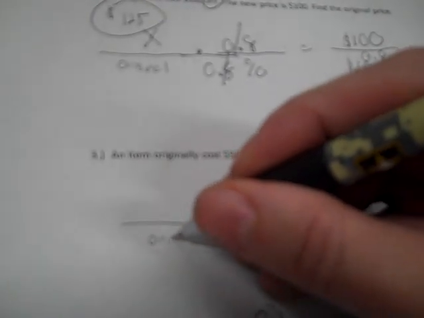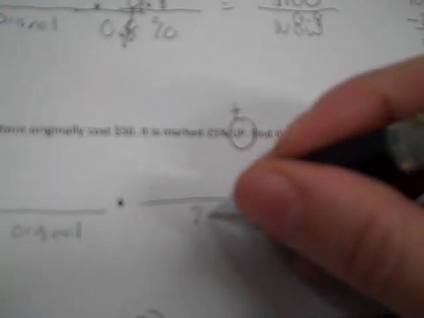Okay, number three, an item originally cost $50. It's marked 25% up, which means adding to it. Find the new price. So again, percents. Original times your percent equals the new. Then I take 100%. Up means add 25%, and that's 125%. Now I divide by 100. So 125 divided by 100 takes it to 1.25, so that's my percent factor.